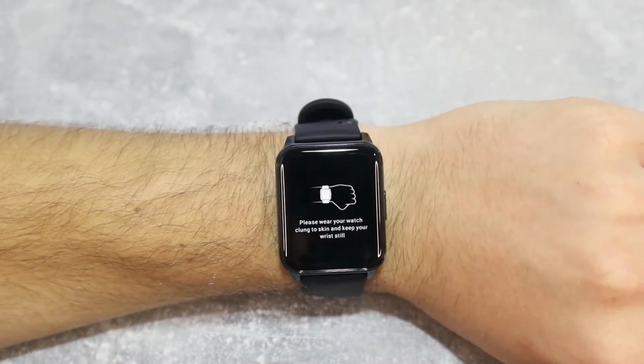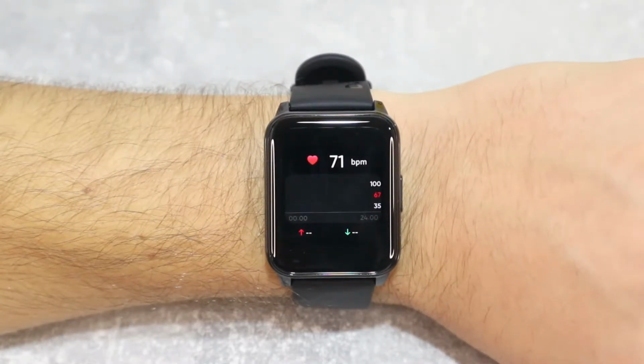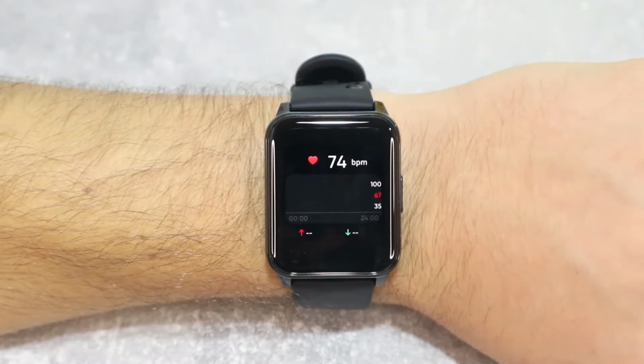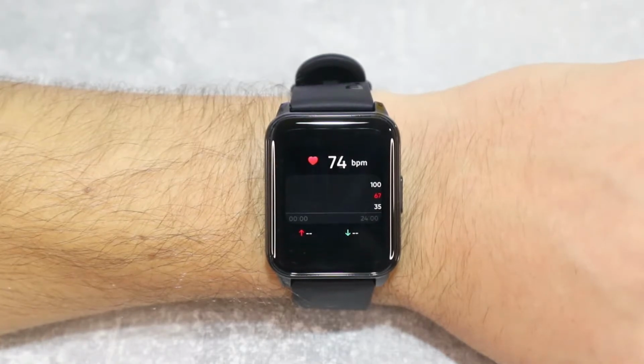Let's go straight to the heart rate. The first option is in the Realme Watch 2. As you can see, we have at the top the main heart rate. In the middle we have some statistic, and down we have highest and lowest too. So let's wait for the final result and see how it will look like.